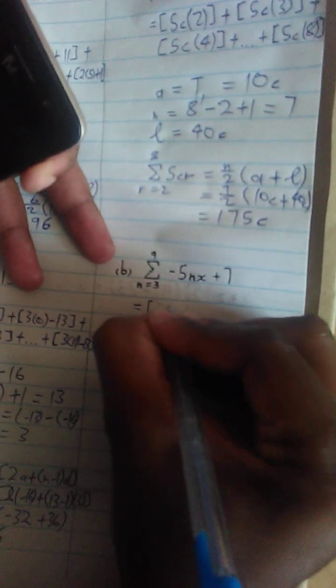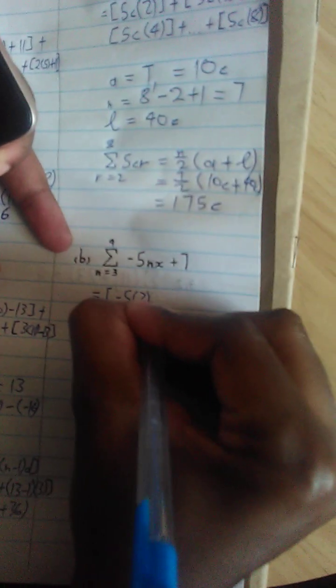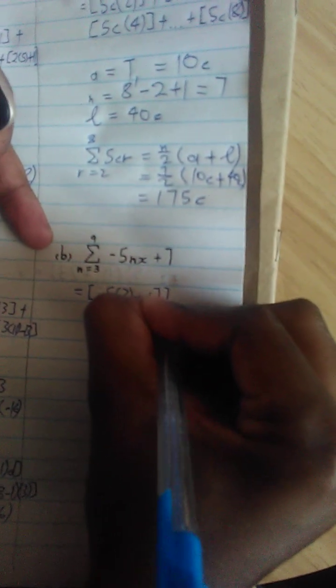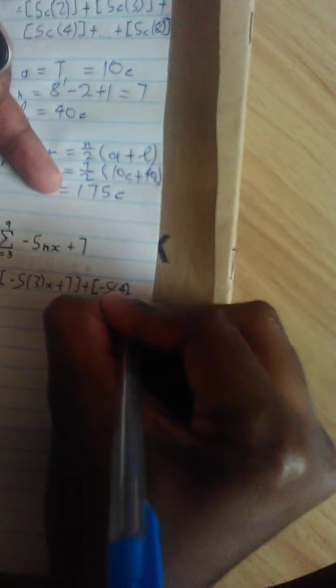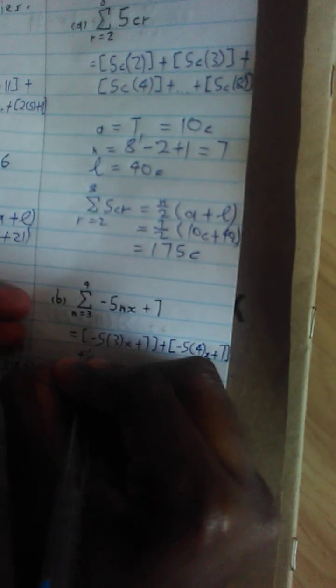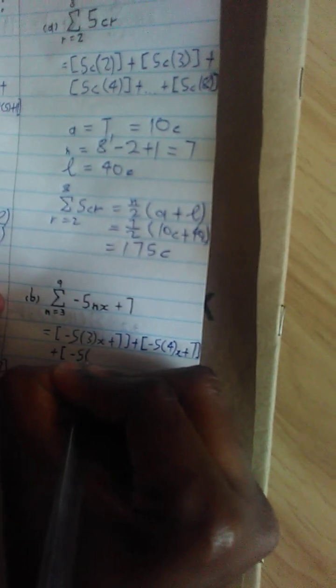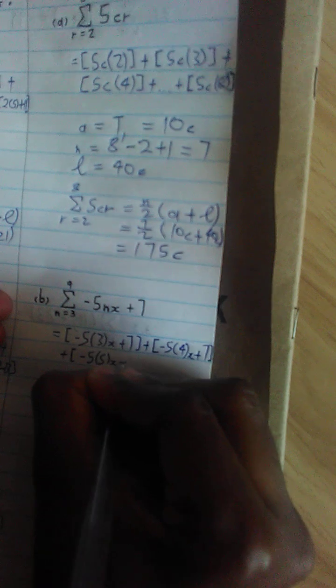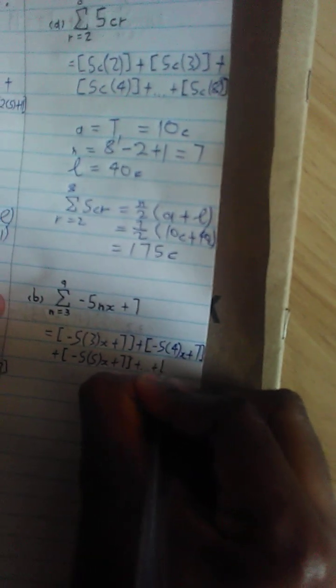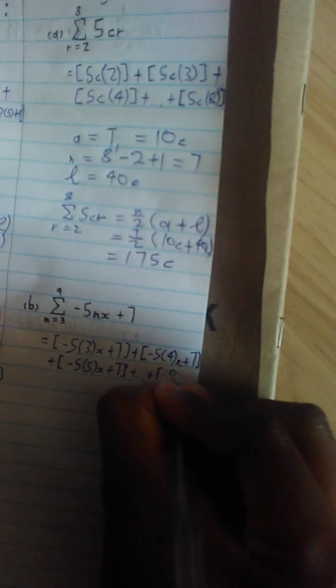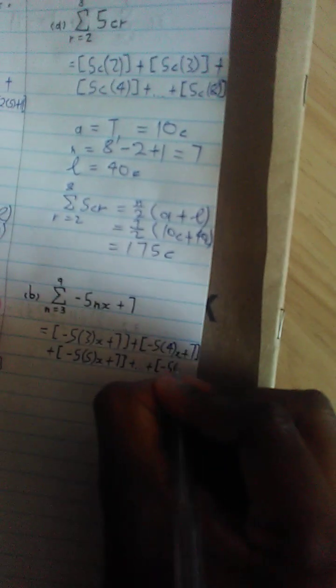negative 5 times 3x plus 7, plus negative 5 times 4x plus 7, plus negative 5 times 5x plus 7, plus others in between, plus negative 5 times 9x plus 7.